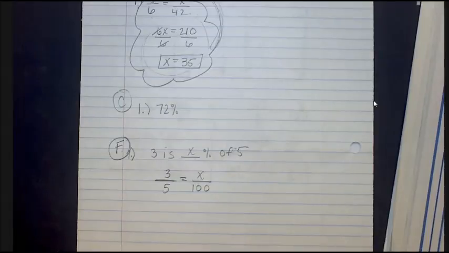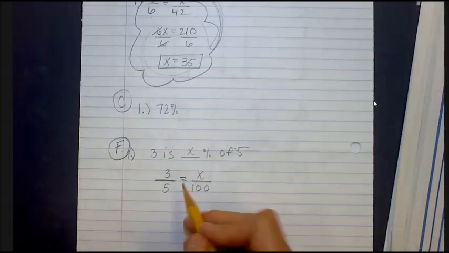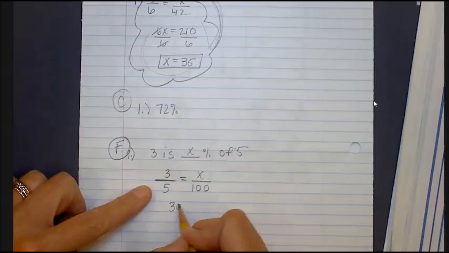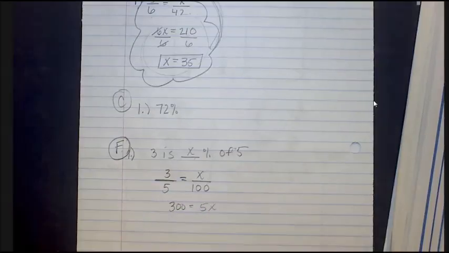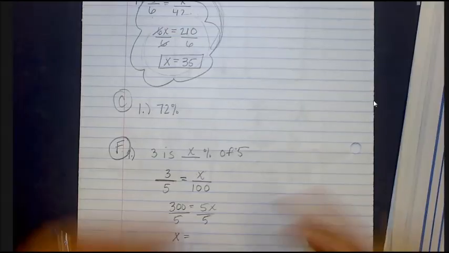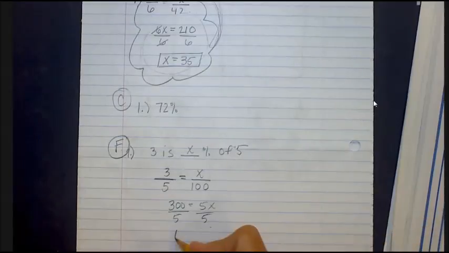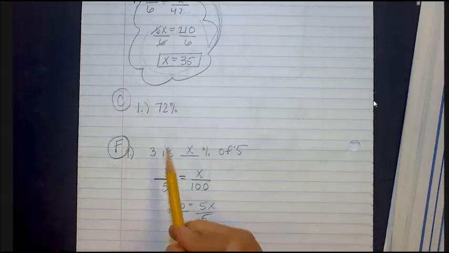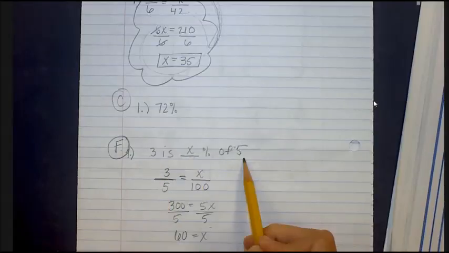Okay. So now I can do that cross-multiplying. 300 is equal to 5X. Okay? Divide by 5 on both sides. X is equal to, we actually should do it like this, 60 is equal to X, right? So 3 is 60% of 5.